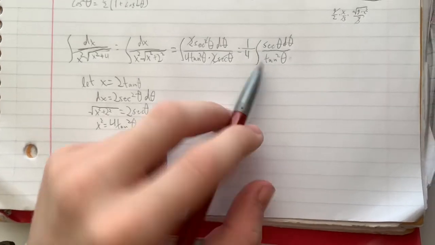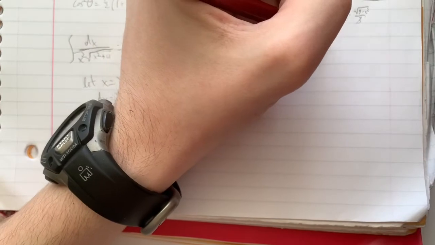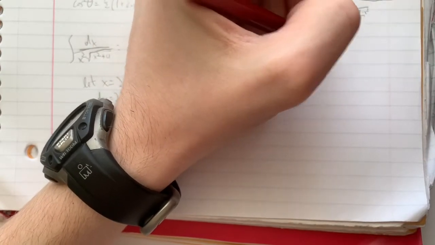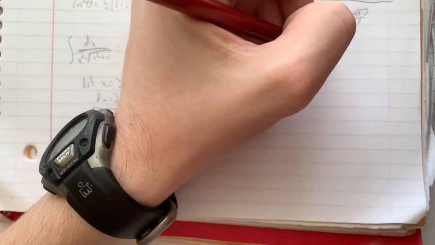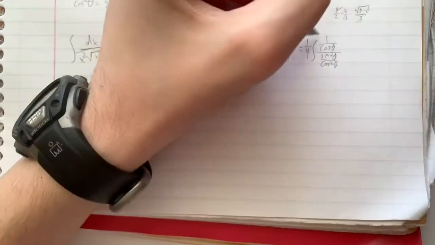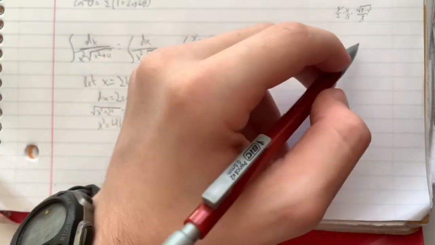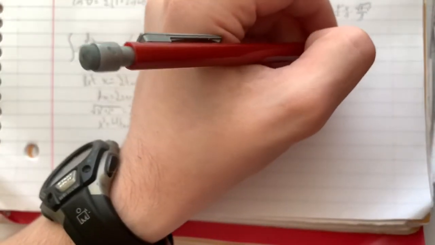and see what simplifies. This is going to be 1/4 times the integral of, this can be 1 over cosine of theta over sine squared of theta over cosine squared of theta. This looks awful, by the way, but let's just extend this bar a little bit so we can realize this fraction is the denominator, this fraction is the numerator, and of course we still have our d theta.